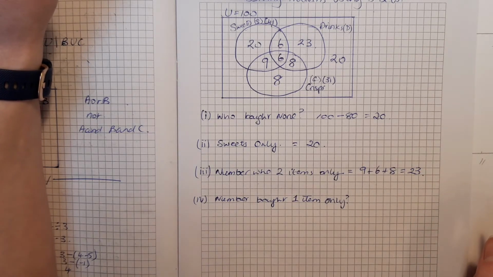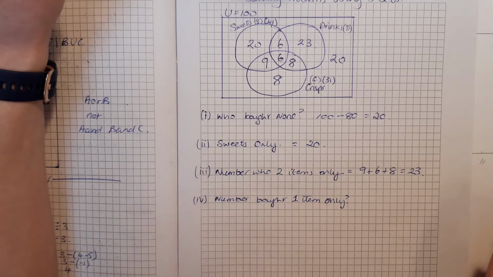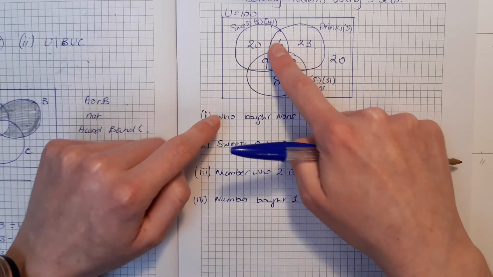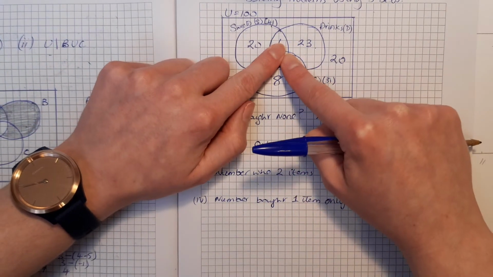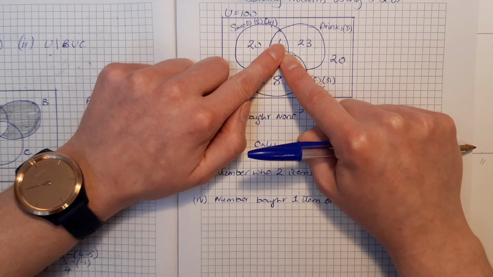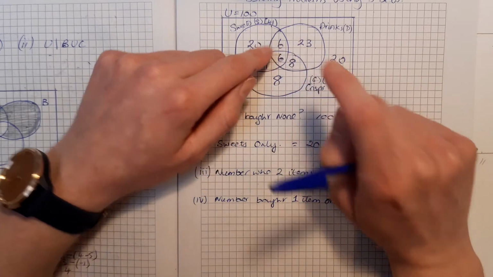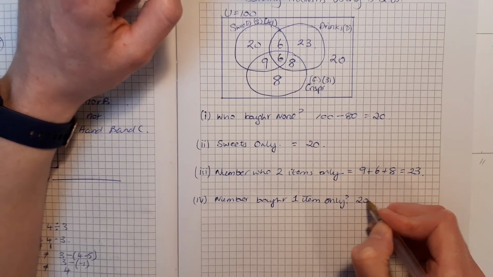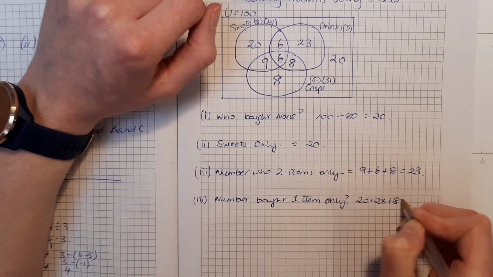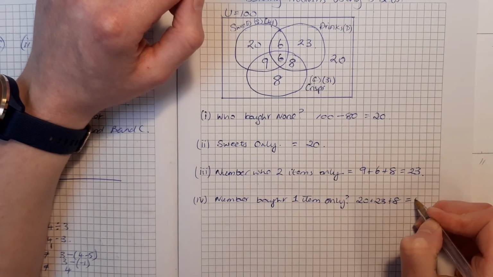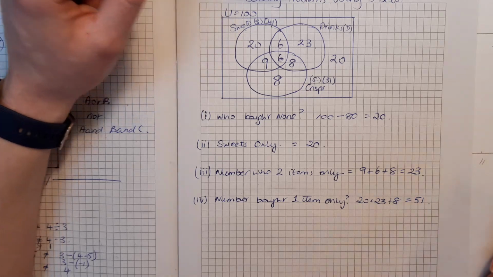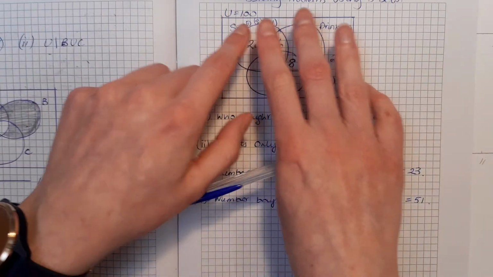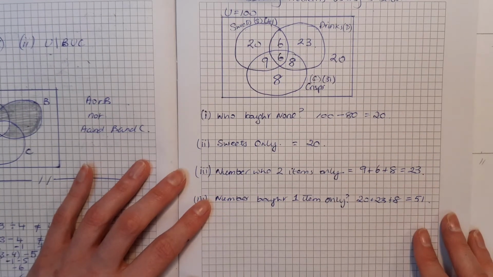And then finally, you're asked the number of students who bought 1 item only. Well, these are the people that bought more than 1 item. So the people that bought 1 item only is 20, 23 and 8. And you're going to add up those together. So 20 plus 23 plus 8. And that is 51.